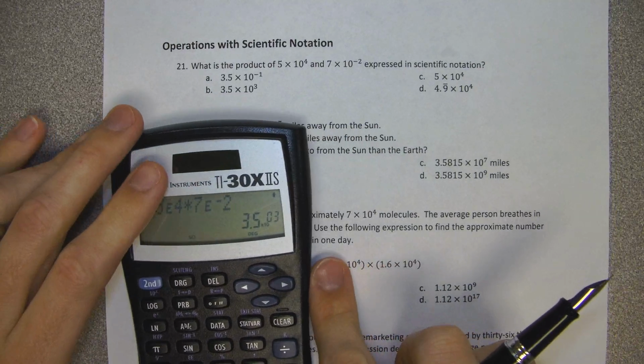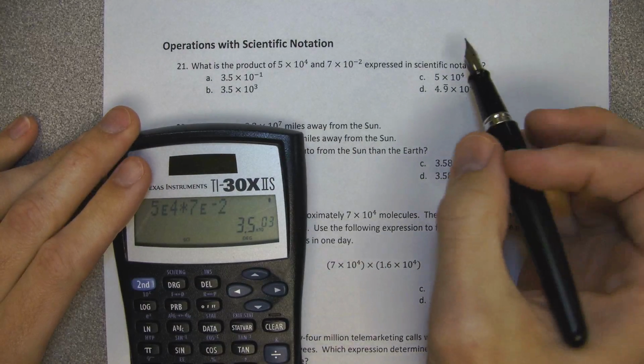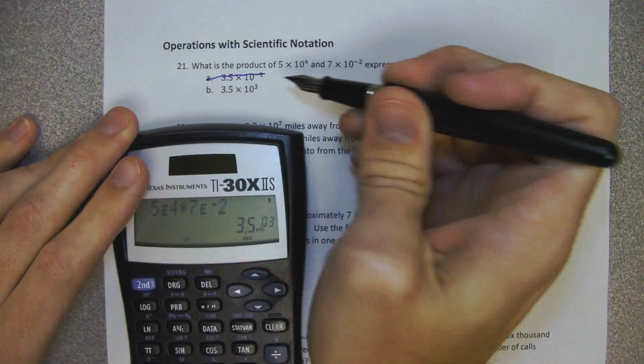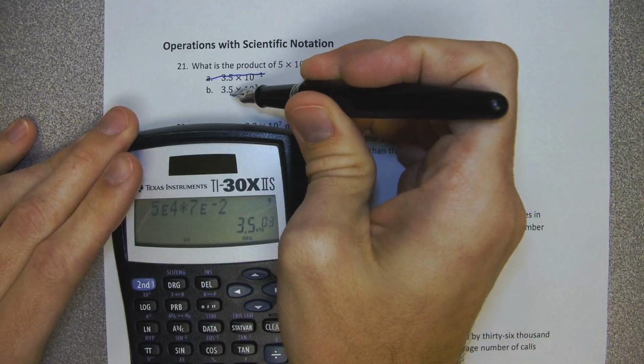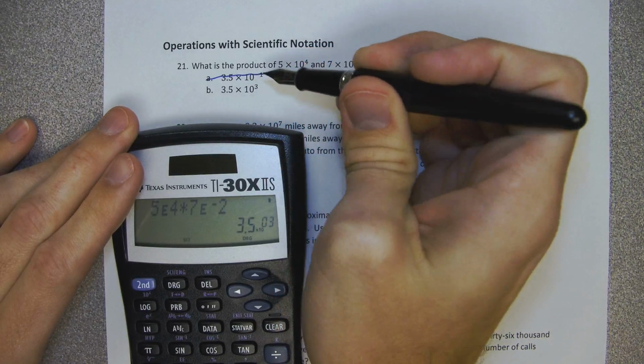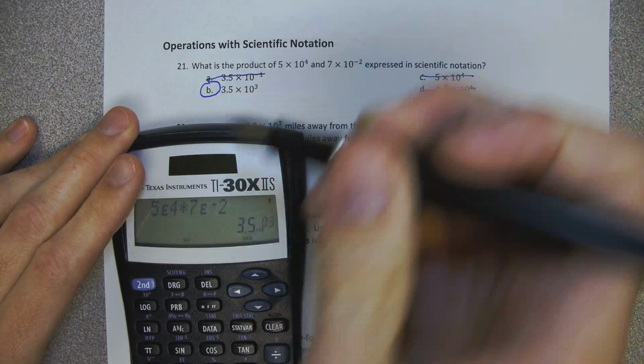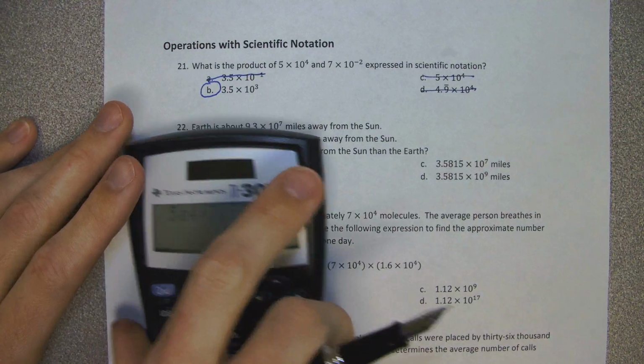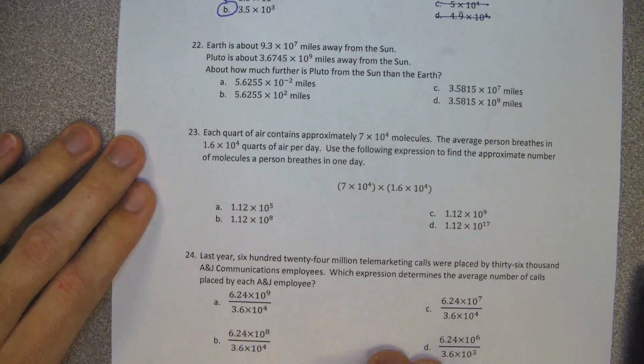So I'm looking for 3.5 times 10 to the third. Well, that's to the fourth, that's to the fourth, that's to the negative first. B is the only one that makes sense. The first factor there, 3.5, is correct, and we've got our third power. So there we are. 21's answer is B, 3.5 times 10 to the third. All right, let's take a look at the next one.